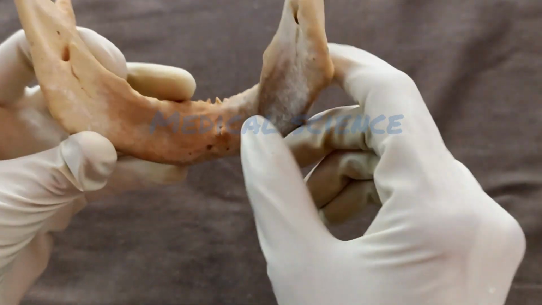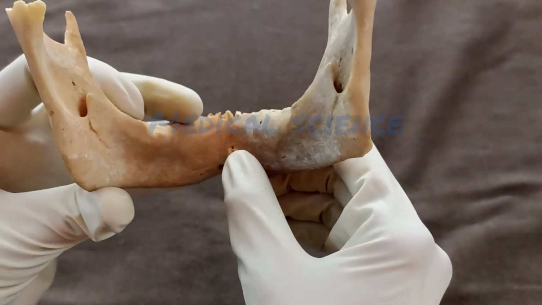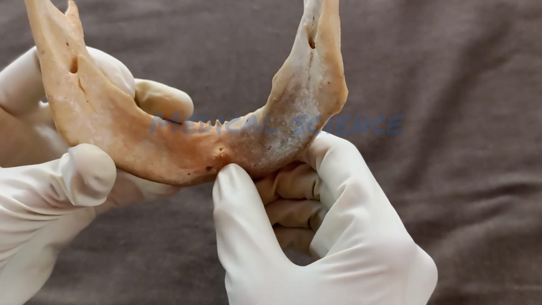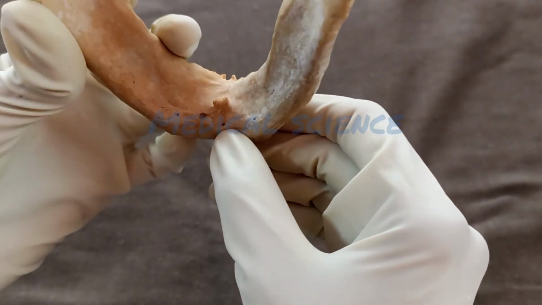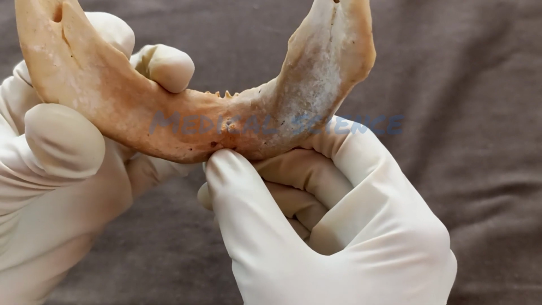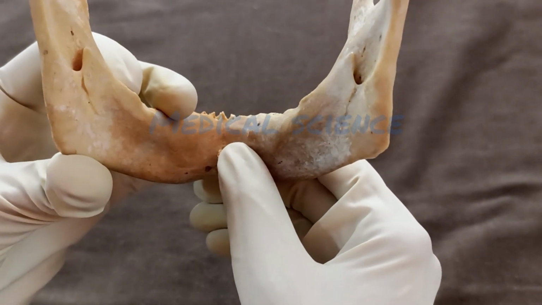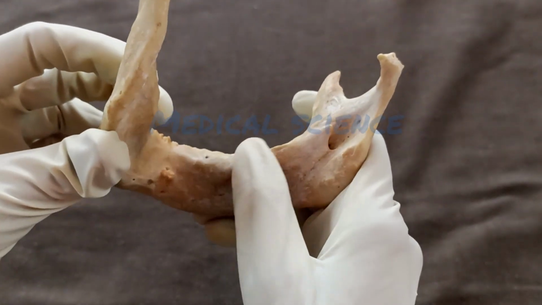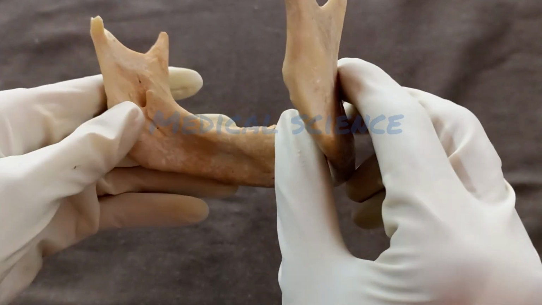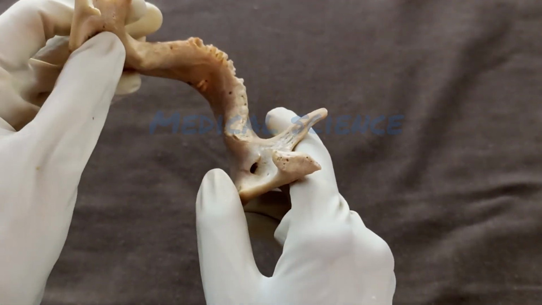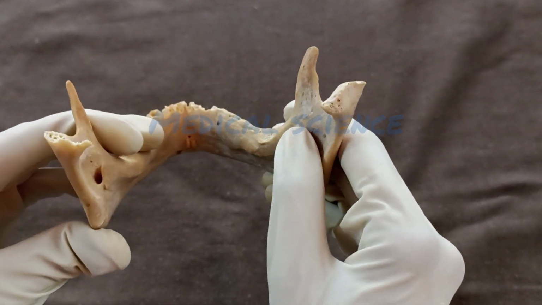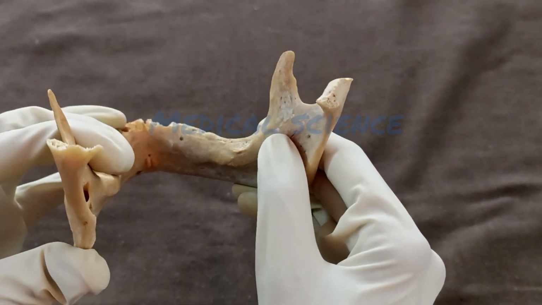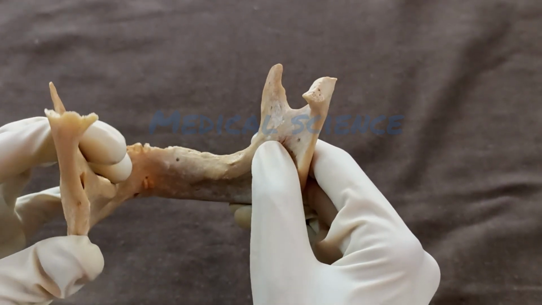Opposite to the symphysis menti, two paired tubercles are present, one superior and one inferior. Superior one is known as superior genial tubercle and inferior one is known as inferior genial tubercle, but in this bone inferior genial tubercle is not present. The superior one gives attachment to genioglossus while the inferior one gives attachment to geniohyoid muscle. Along the mylohyoid line, mylohyoid muscle is attached. On inner aspect you will get one foramen. This is known as mandibular foramen. It is guarded by the lingula, which is a bony projection, and it gives attachment to sphenomandibular ligament.